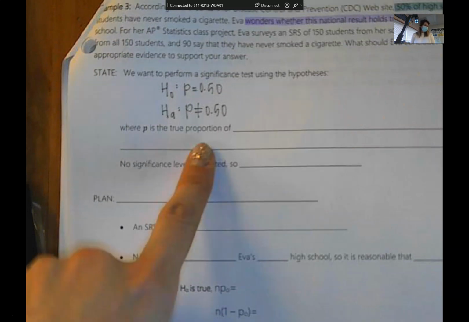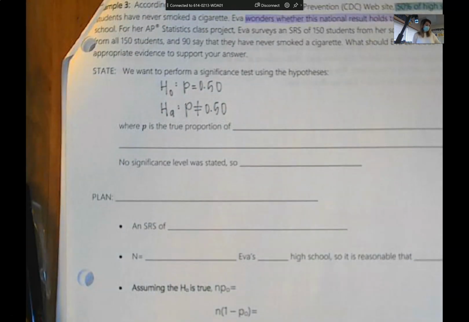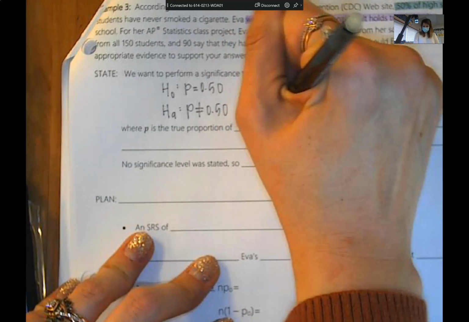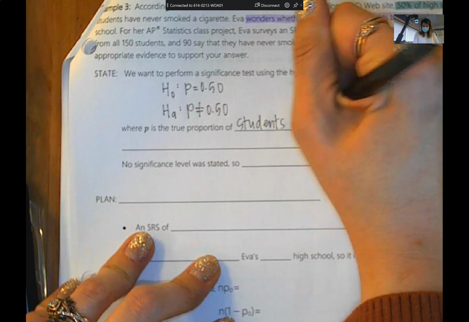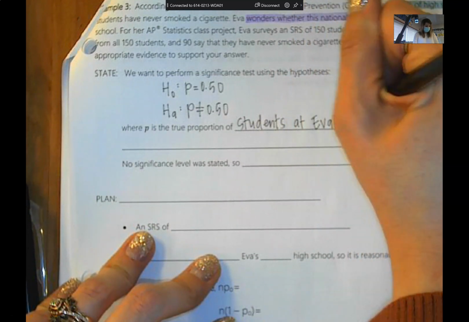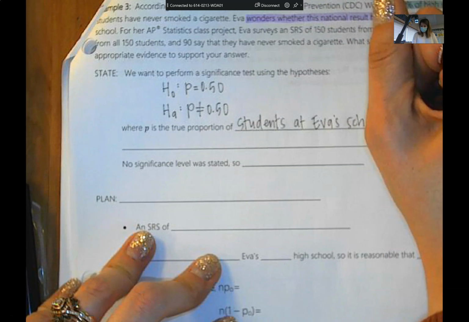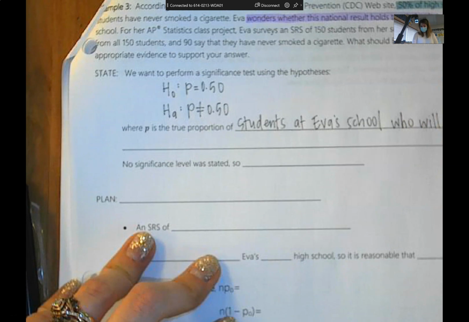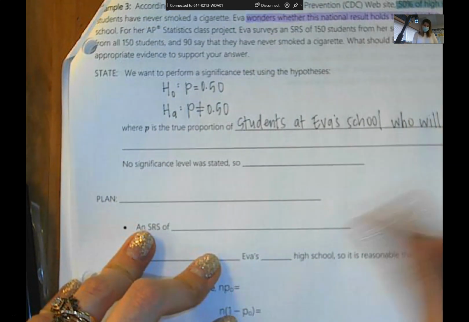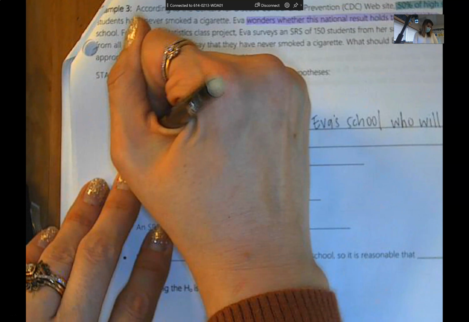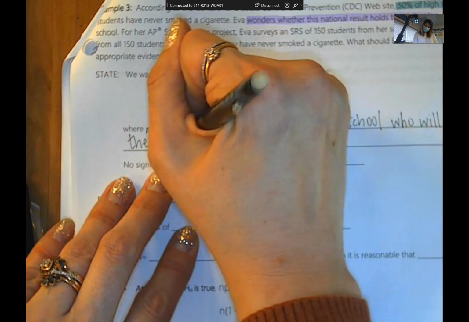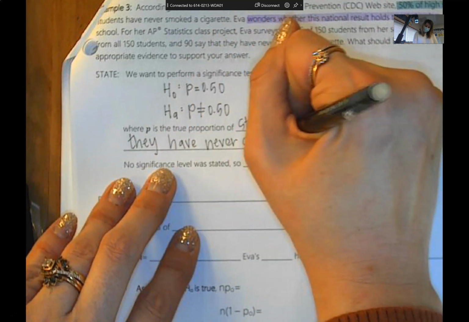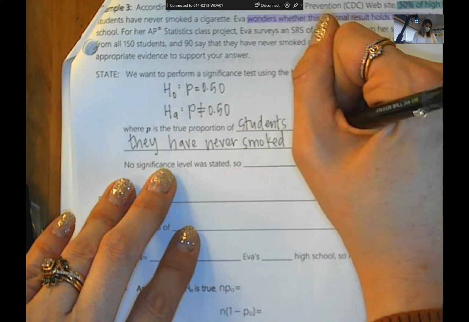P in this case is the proportion of students at Ava's school who will say they have never smoked cigarettes.